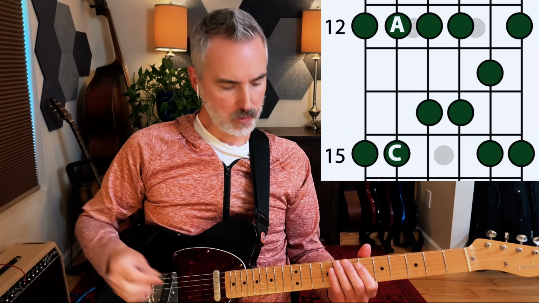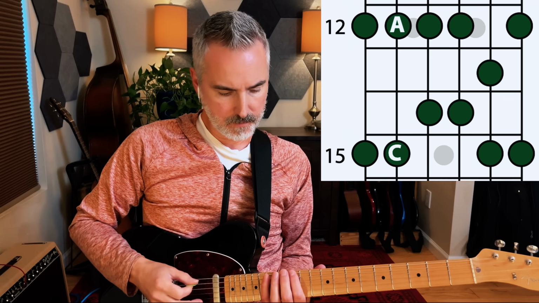So the same relationship shows up in our other landmark pentatonic shape, shape number 4. This pentatonic shape has its root notes on the A string, and it is the exact same formula. If I put my index on A at the 12th fret of the A string, my pinky hits at C at the 15th fret. Same deal, A minor pentatonic and C major pentatonic in one box.